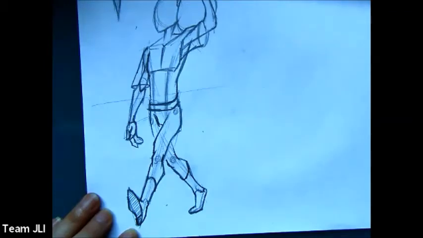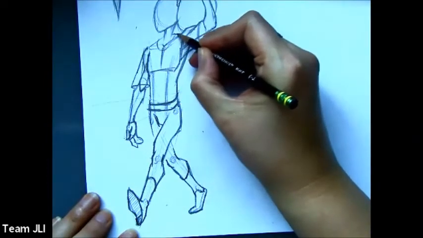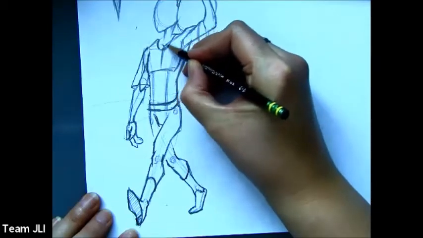And the collars of shirts are actually sewn in a dip, so this will still curve down. It won't curve up even though it's above the horizon line.